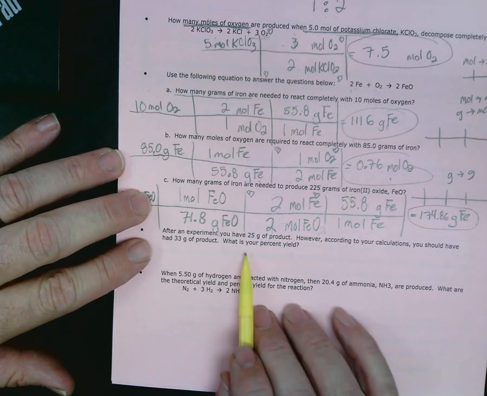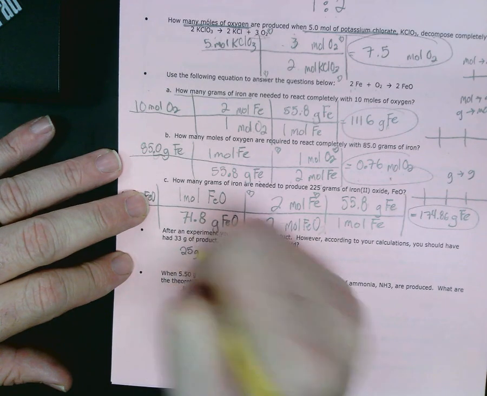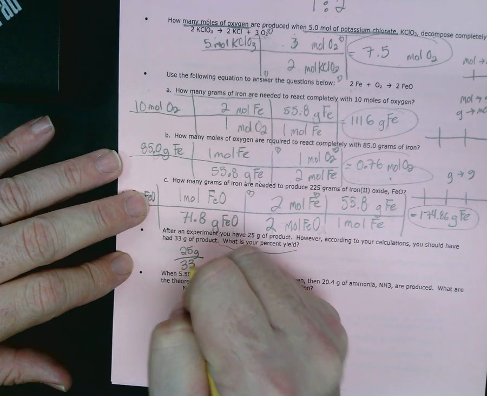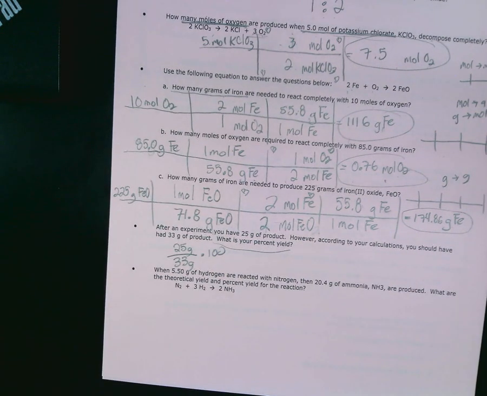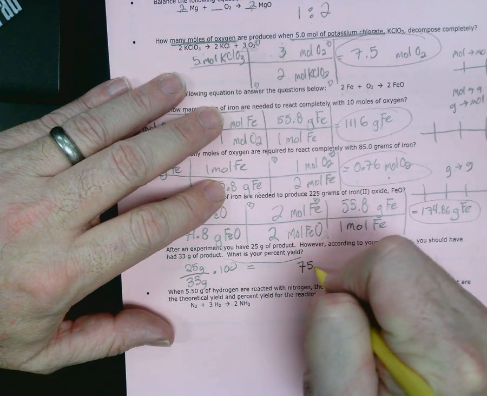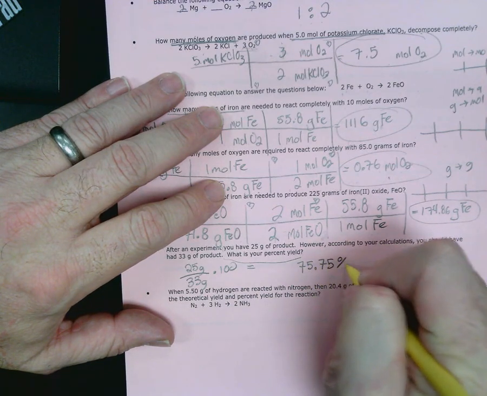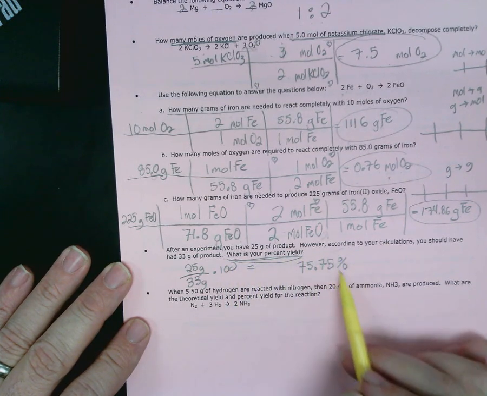To get percent yield, it is actual over theoretical times 100. 25 grams divided by 33 grams times 100 is 75.75%. Make sure that when they're asking for a percent yield, your answer is a percent. Today I saw some grams, I don't know why, or I saw some gram percents. That was really weird.